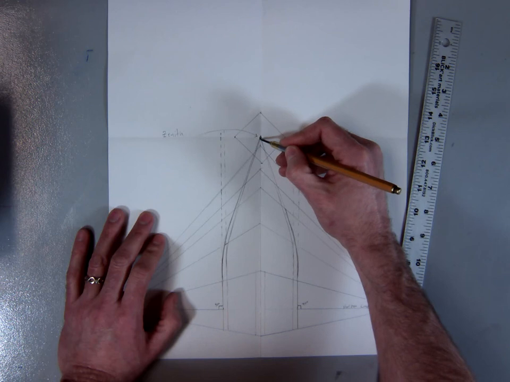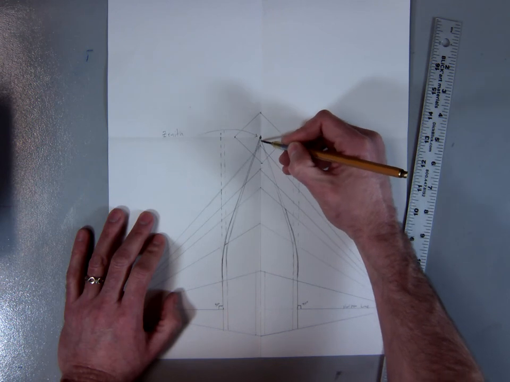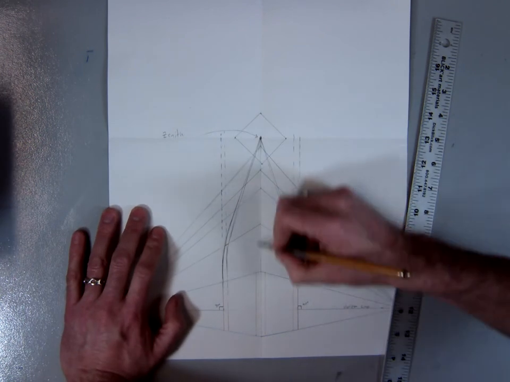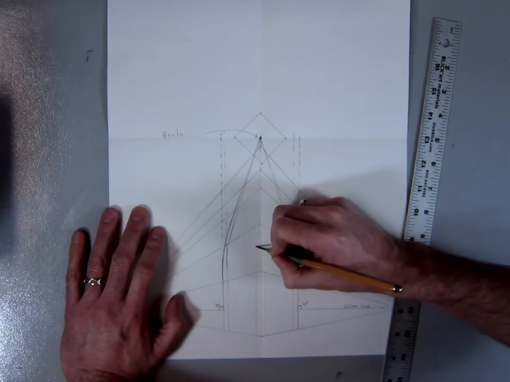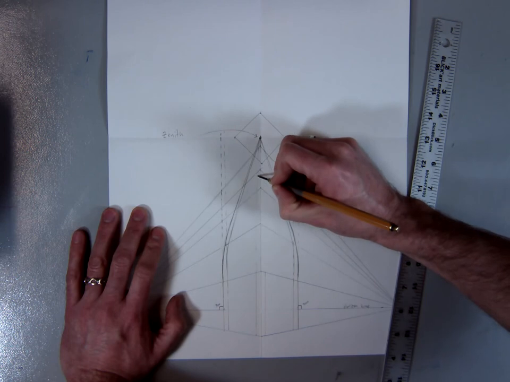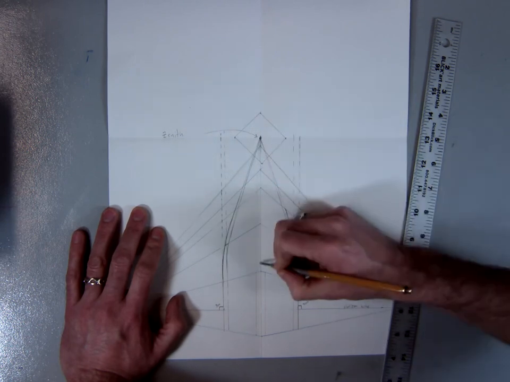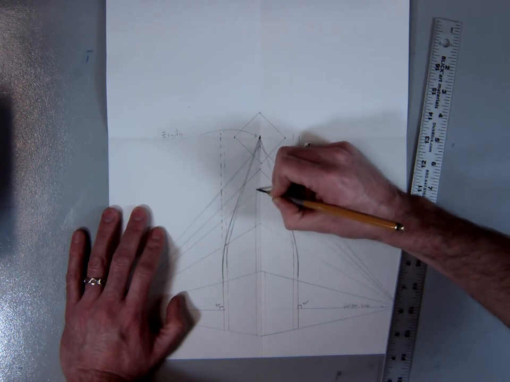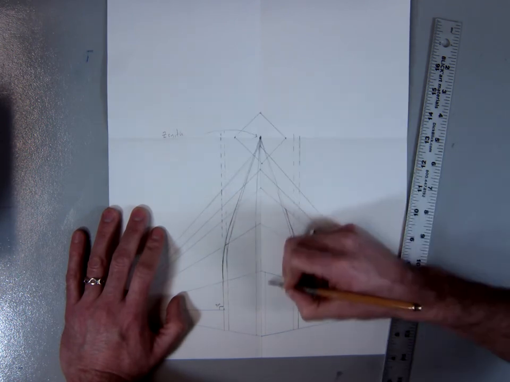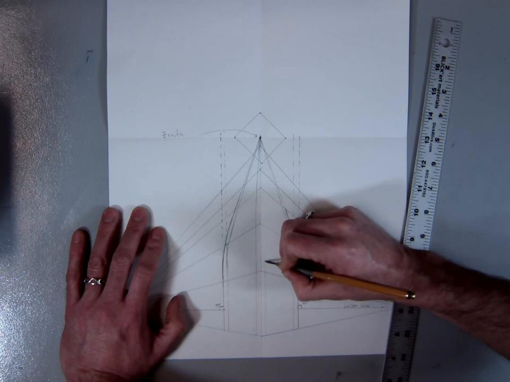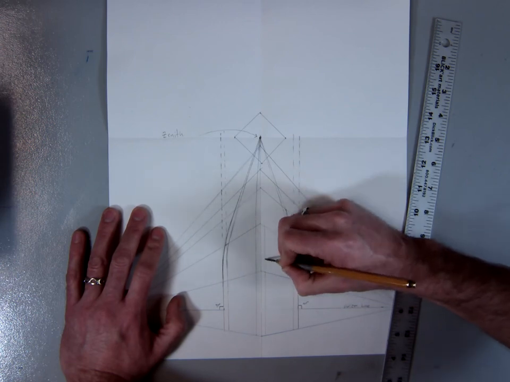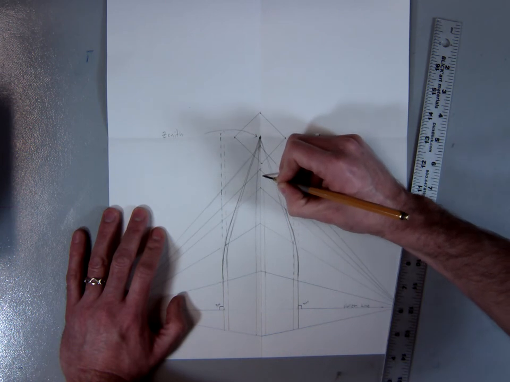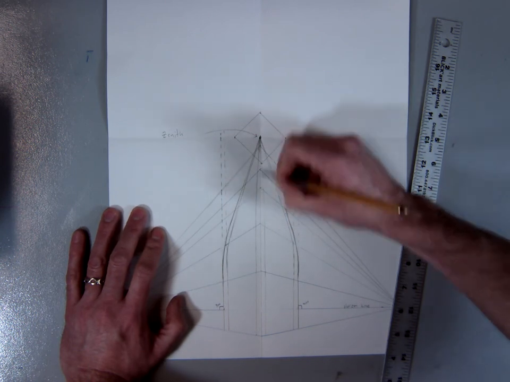And we have to just take that curve from the central zenith point and slowly bring it in like that. Now, as I said, I'm freehanding this because you can't really use a ruler. You just have to be really careful.